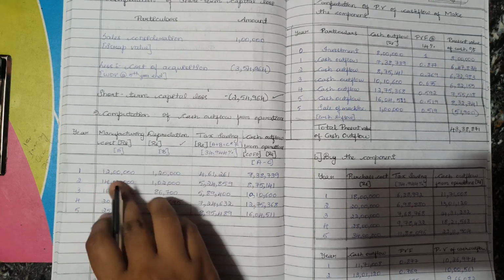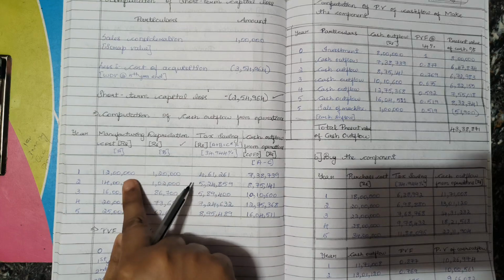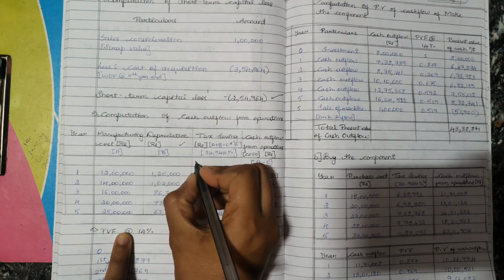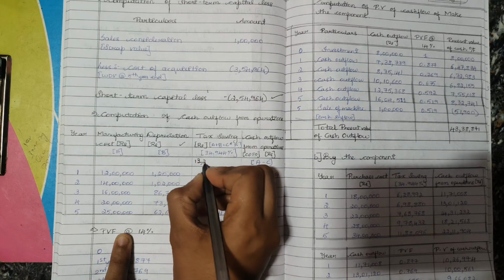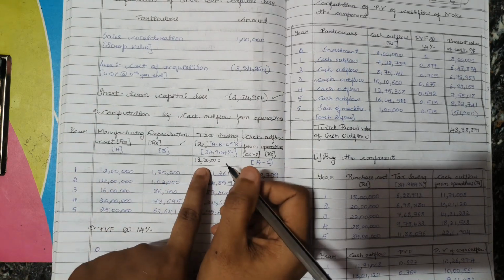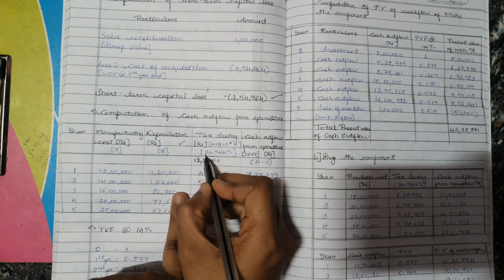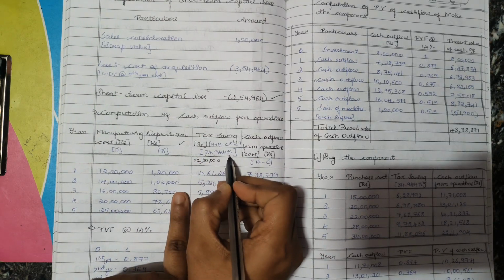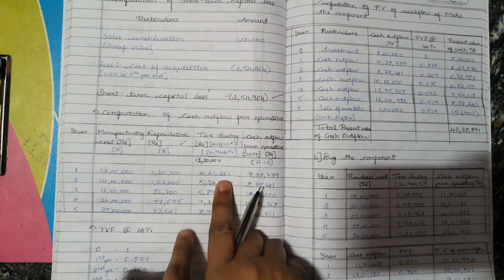So first year it is 12 lakh manufacturing cost, we add depreciation of 1 lakh 20,000, and we get 13 lakh 20,000. For that 13 lakh 20,000, if we take 34.944 percent, we get 4 lakh 61,261.